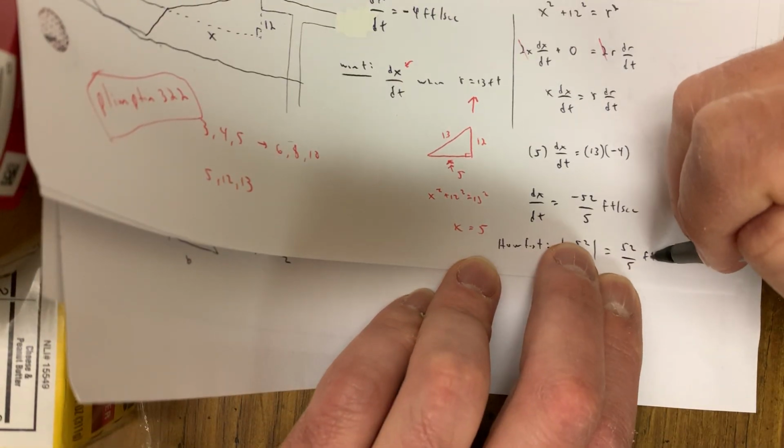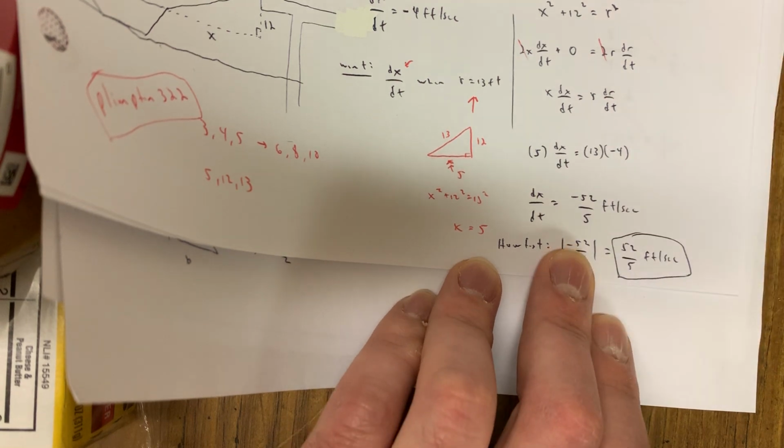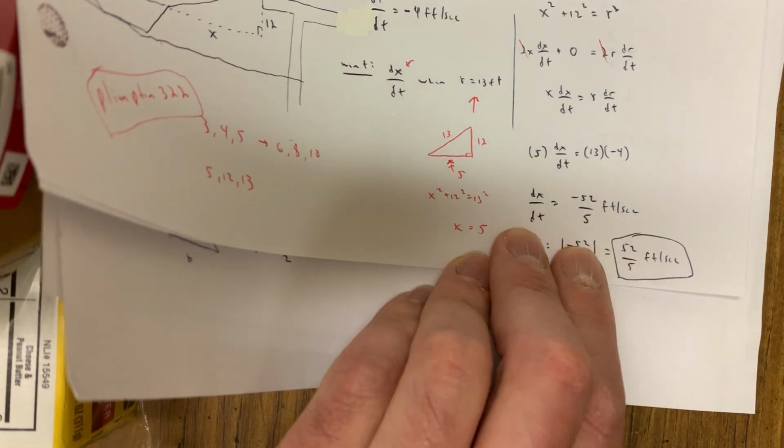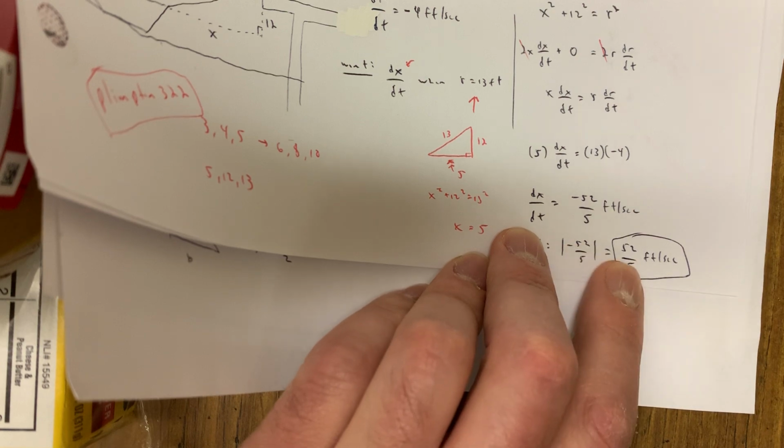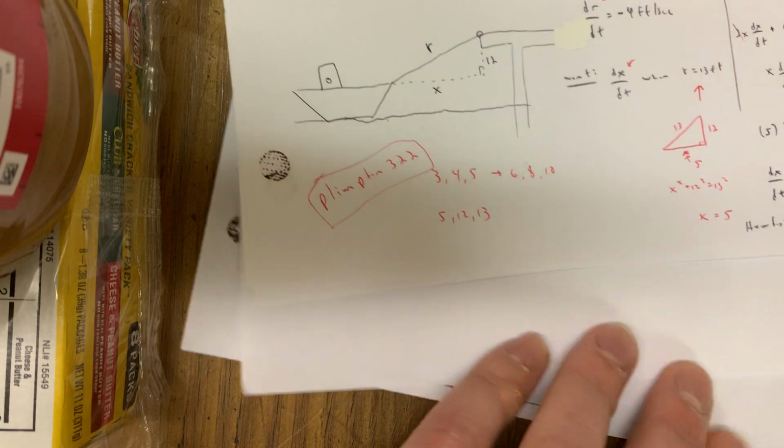Even though in the AP exam, you'll see on my test that I eventually get out to you, I'm more interested in the negative 52 over 5 than I am in the 52 over 5, okay? So just something to think about.